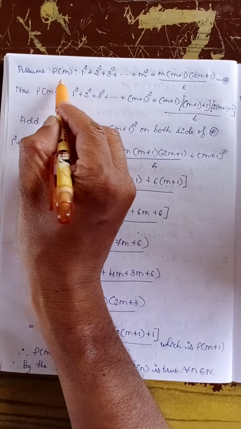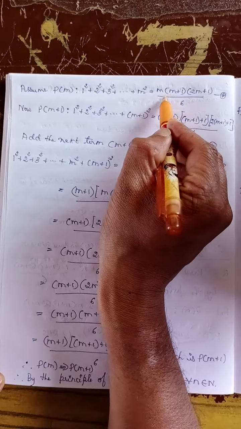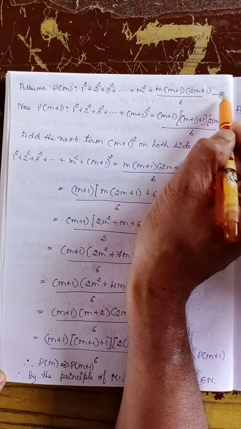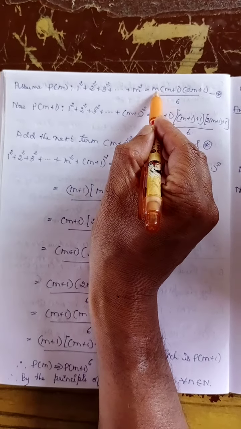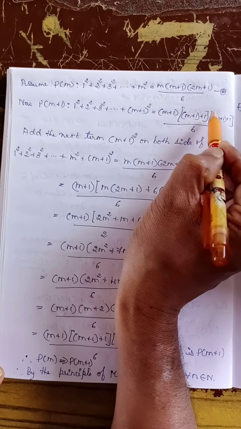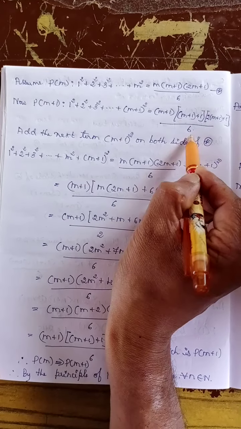Now also assume P of m, that is 1 square plus 2 square plus and so on up to m square is equal to, in the place of n it is m, m into m plus 1 into 2m plus 1 divided by 6. Take it as equation star. Now P of m plus 1: m is replaced by m plus 1, that is m plus 1 into m plus 1 plus 1 into 2 into m plus 1 plus 1 divided by 6.